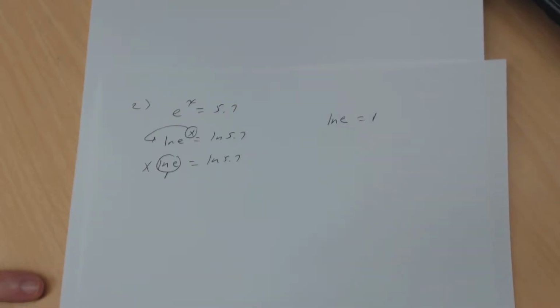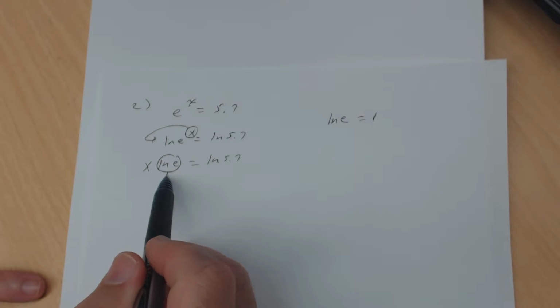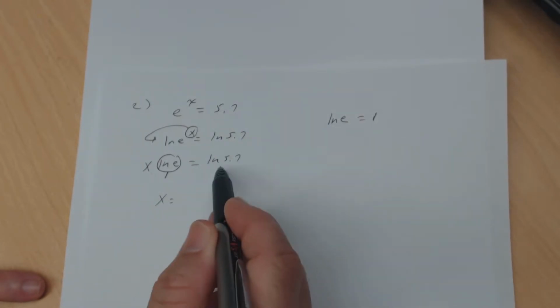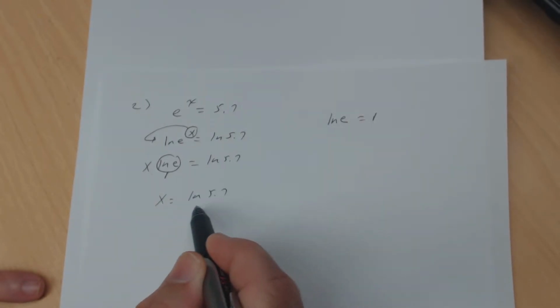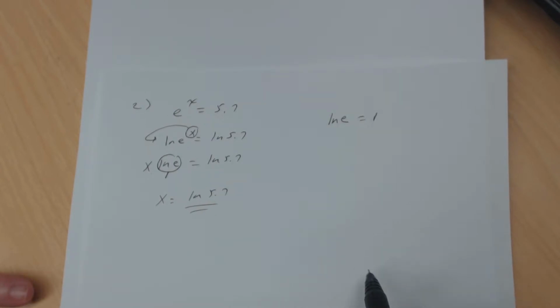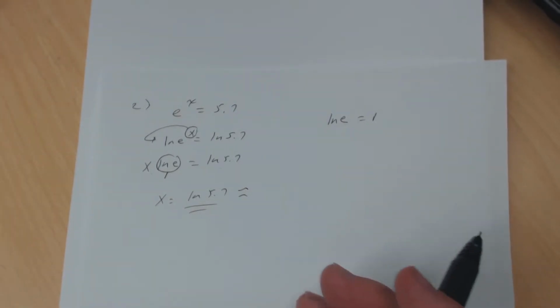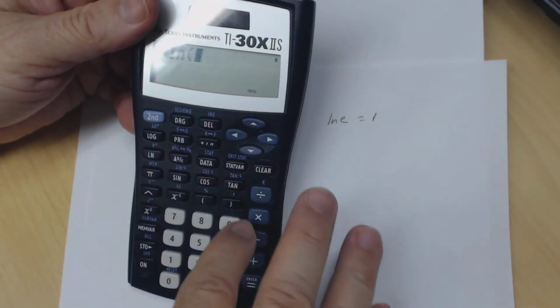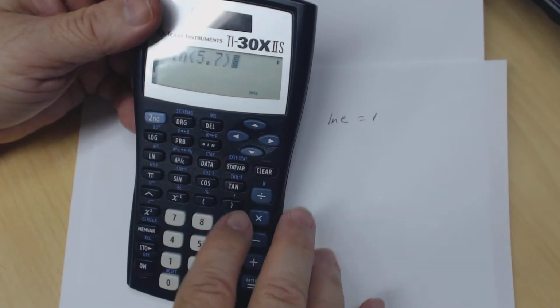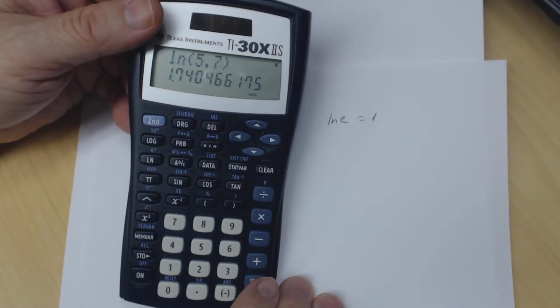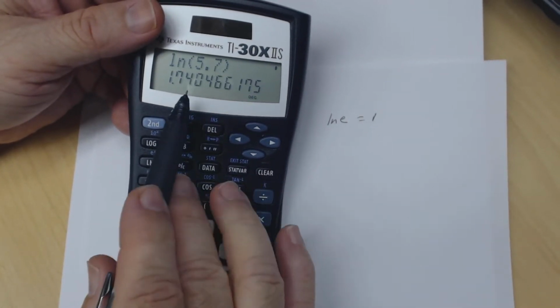So your factor here is just 1, and 1 times x is x. There's your answer. You don't have to do anything else. That's your answer in terms of logarithms. Now let's approximate this. The natural log of 5.7, to 2 decimal places, is approximately 1.74.